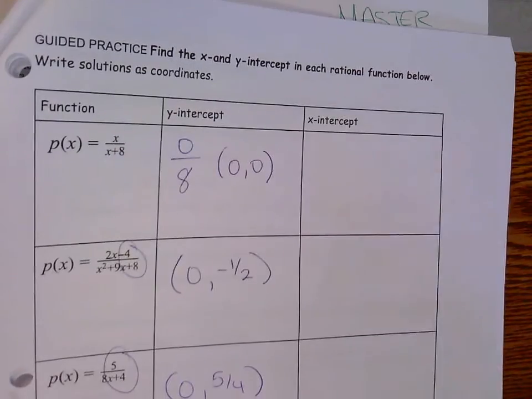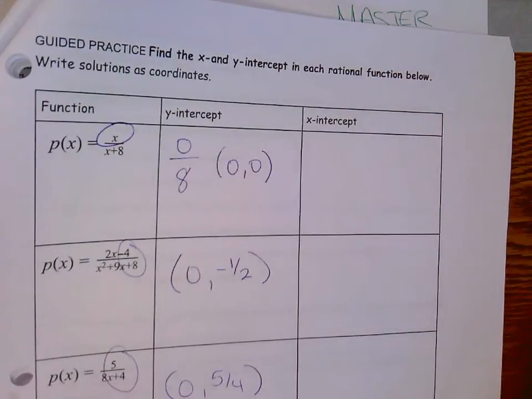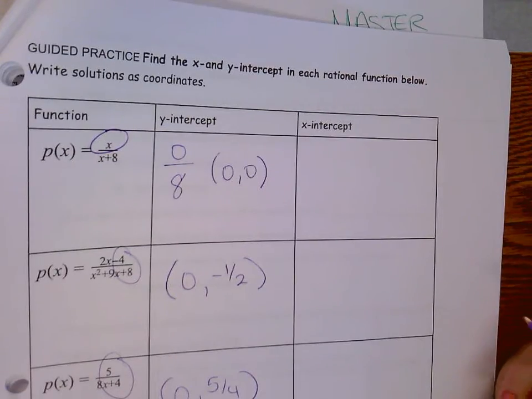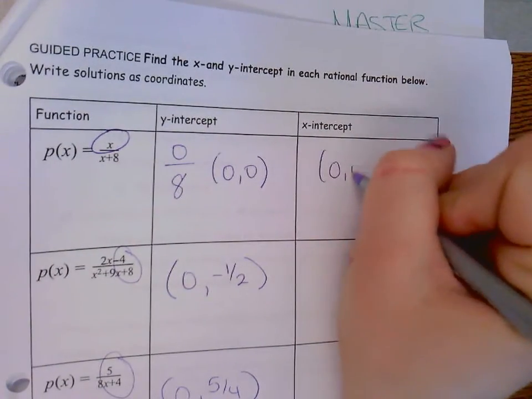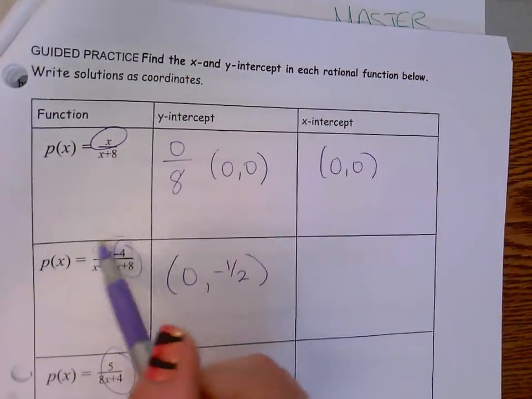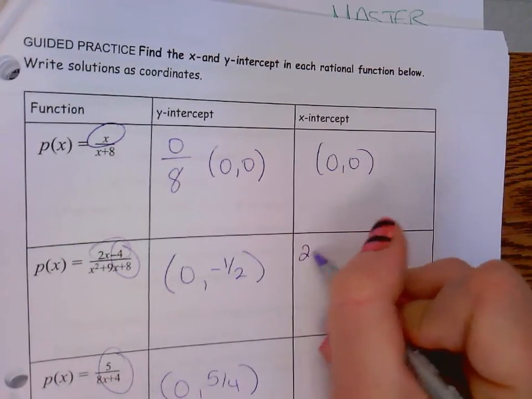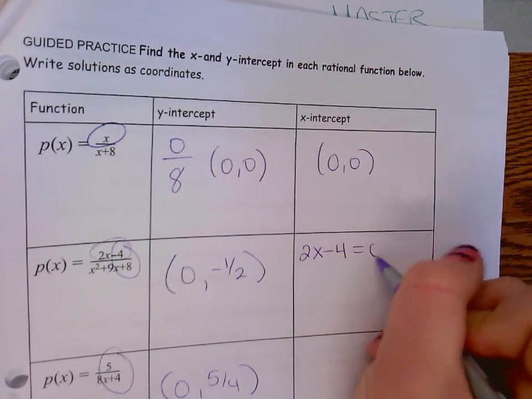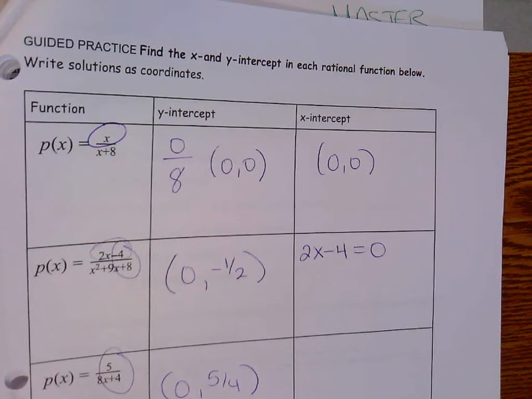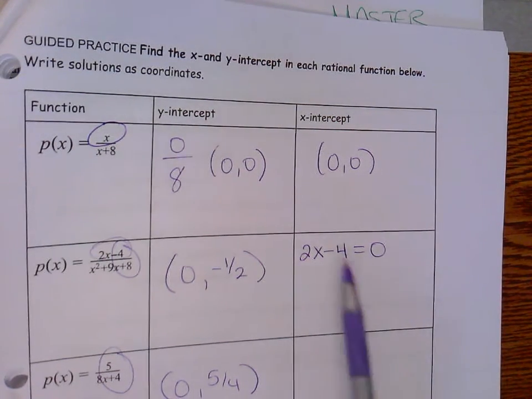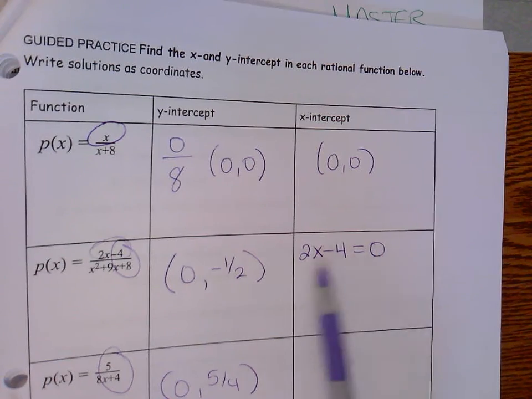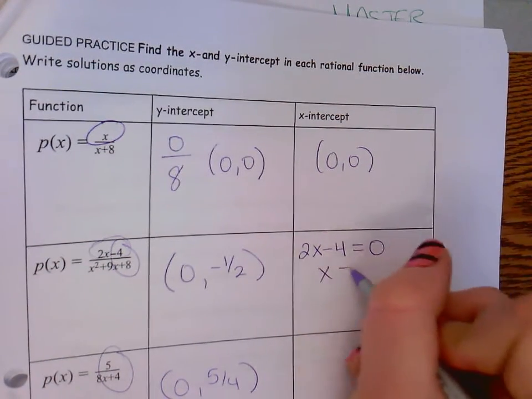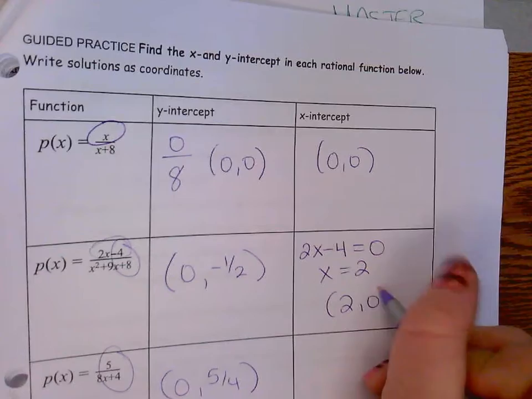All right, so then for my x-intercepts, I'm tunnel vision. I'm only looking at the numerator this time. So what will make the numerator 0? 0 for the first one. What will make this numerator 0? If you can't do it in your head, you need to write out that equation that 2x minus 4 equals 0 and then solve for x. Add 4 to the other side, divide by 2, x would have to be 2, so (2, 0).